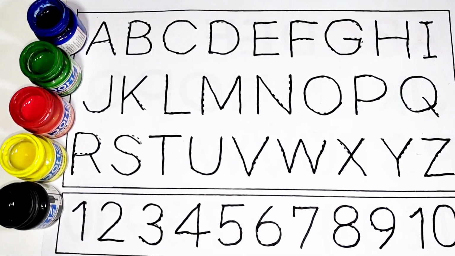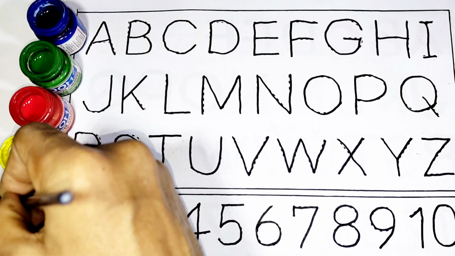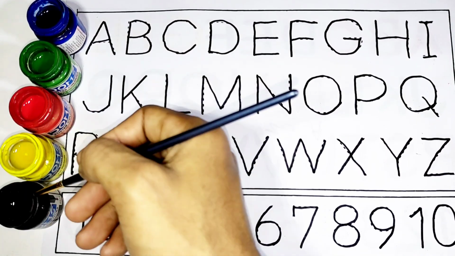Now we're coloring alphabets and numbers. Kids, first we are using black color. Now we're mixing black color.